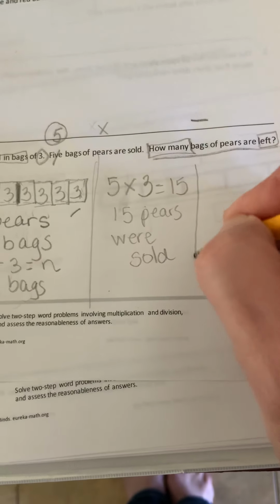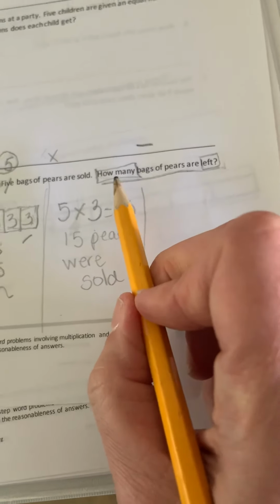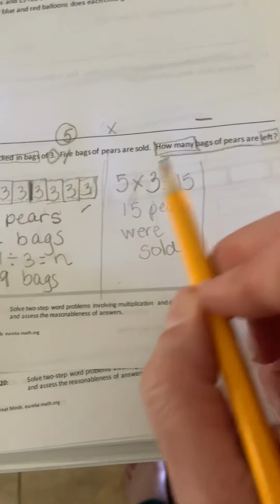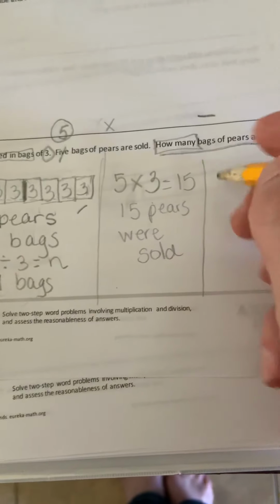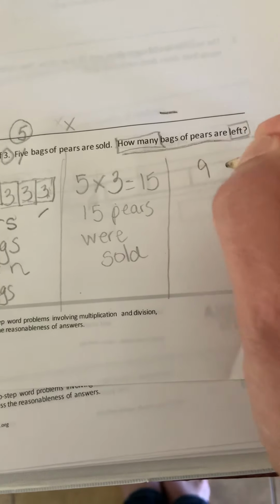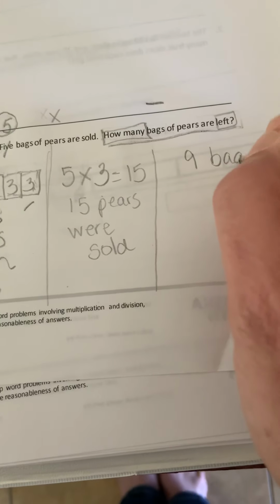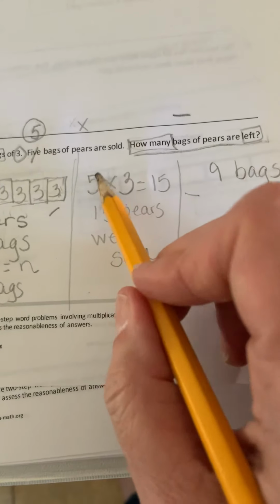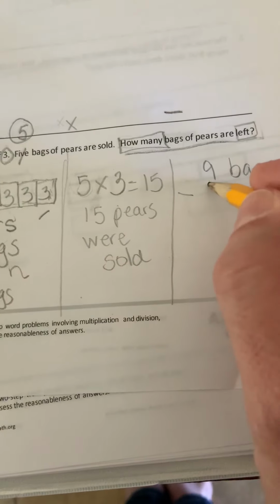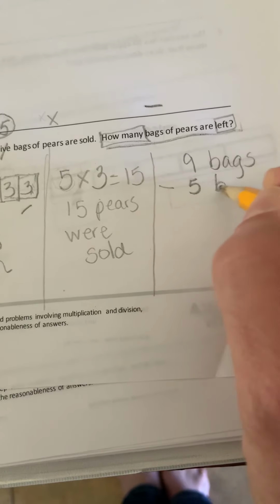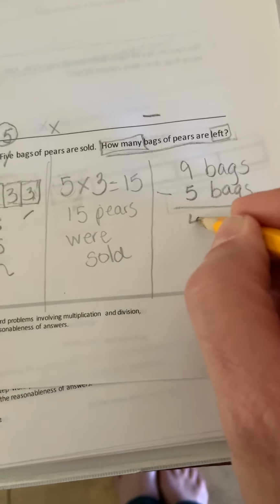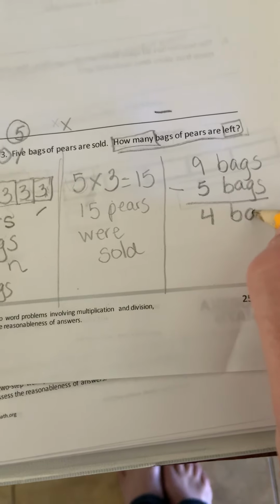So now to my last part. How many bags of pears are left? Well, I started with 9 bags. I sold 5 bags, which leaves me with 4 bags.